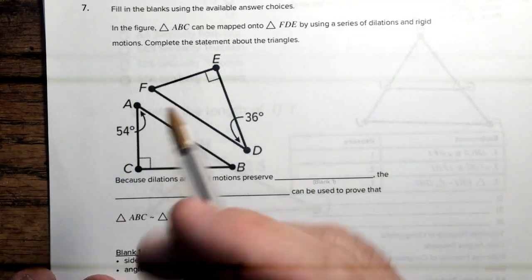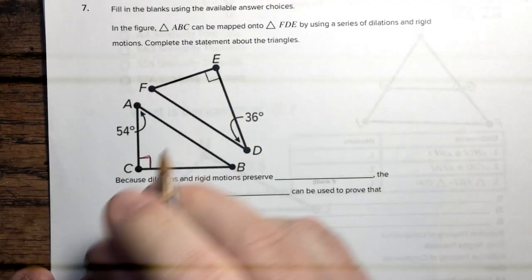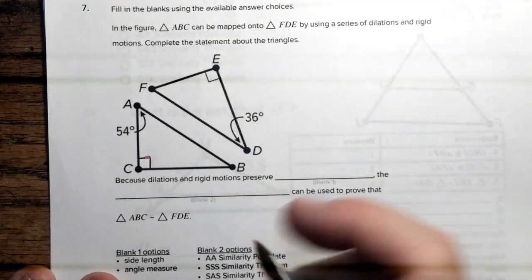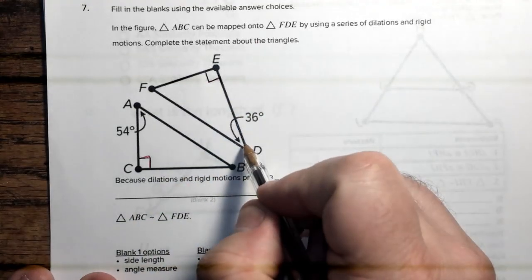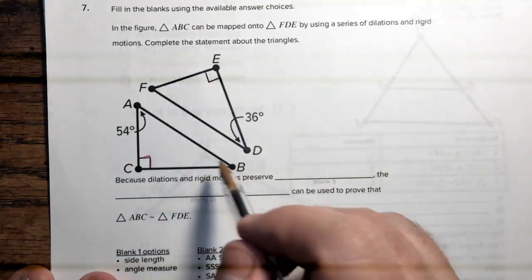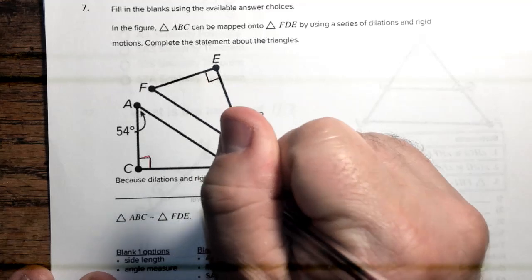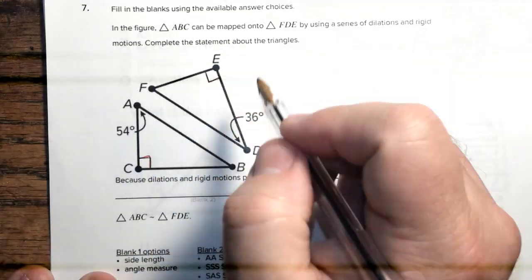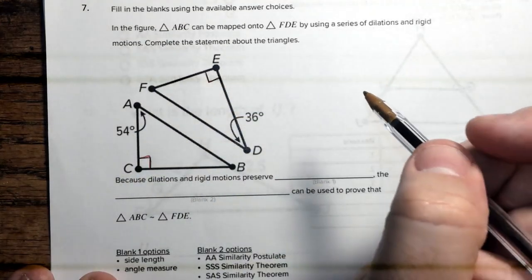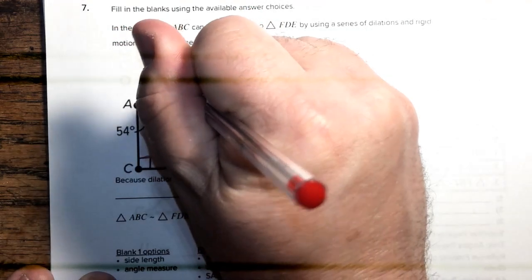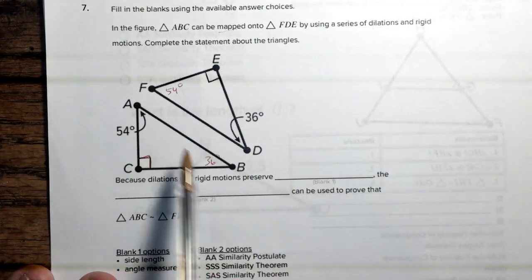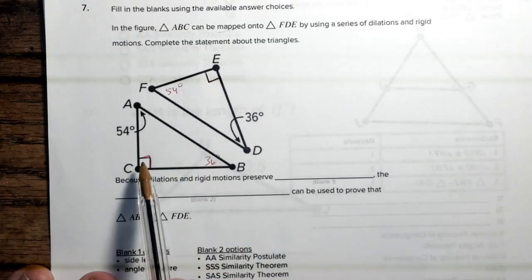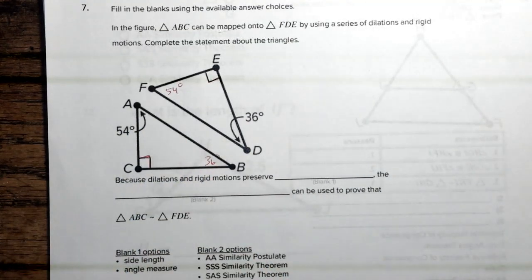All right, so let's just make some notes of things before we even look at the proof down here. So we have 2 right triangles. So this D, which would go with B, is 36 degrees, and then A, which would go with F, and it says it can be mapped onto it, so we know that A and F go together, so they're both 54, and B and D go together, and they're 36, and if you add, you'll see 54 and 36 equal 90, and that 90 plus 90 is our 180 for our triangle.